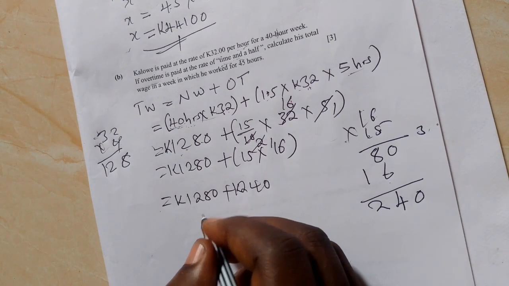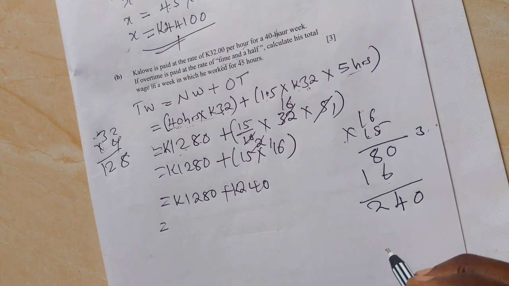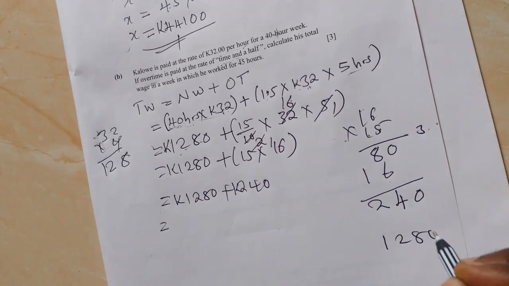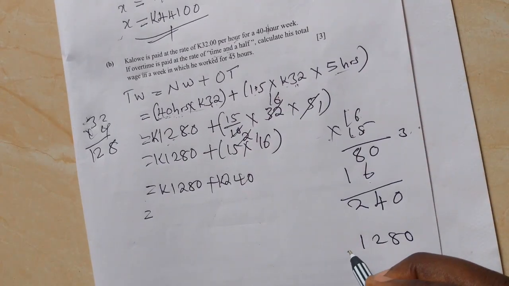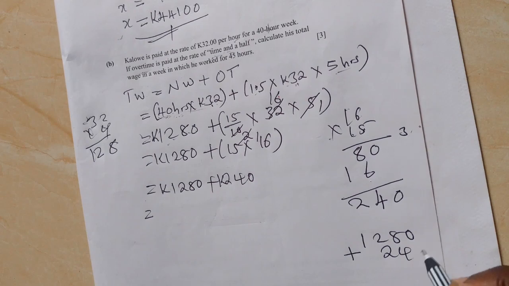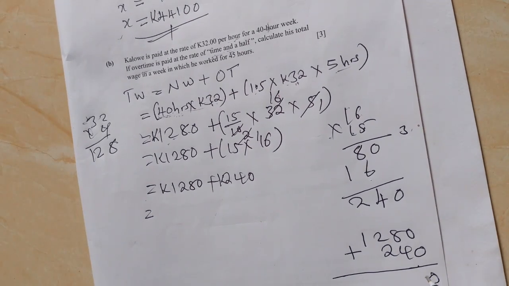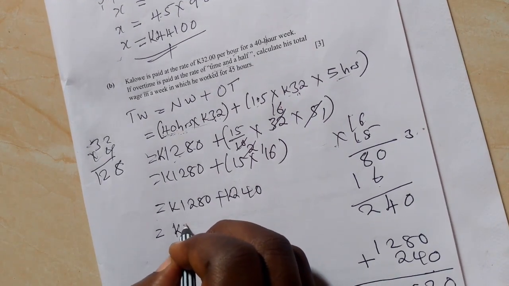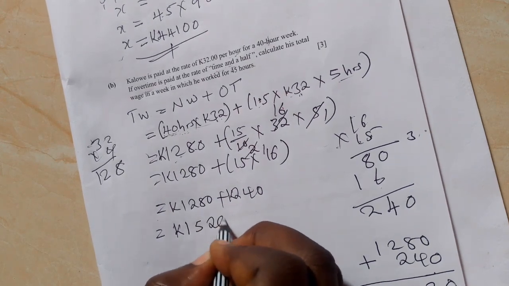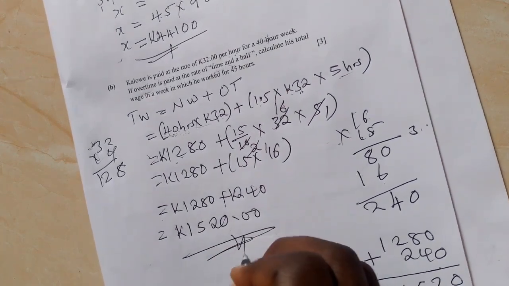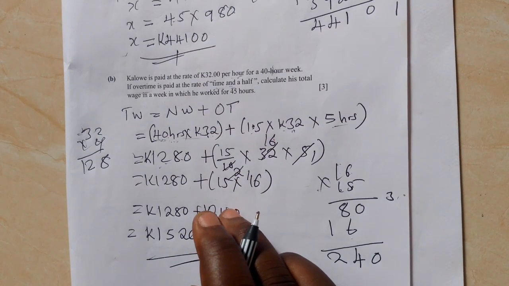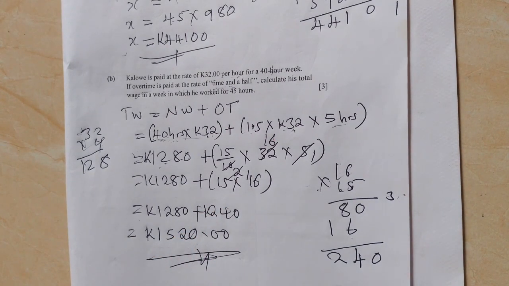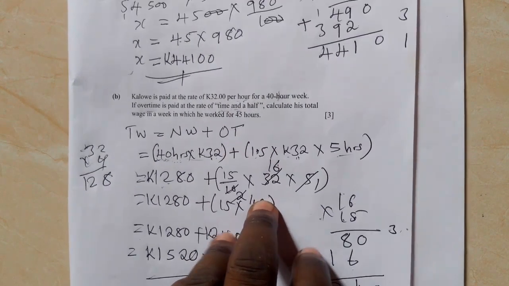From here you're just going to add: 1280 plus 240 kwacha. So 0 here, 8 plus 4, 8, 9, 10, 11, 12. 12, carry 1. That is 5. That is 1. Therefore your answer is 1520 kwacha. That is your overtime there. I hope it's clear.